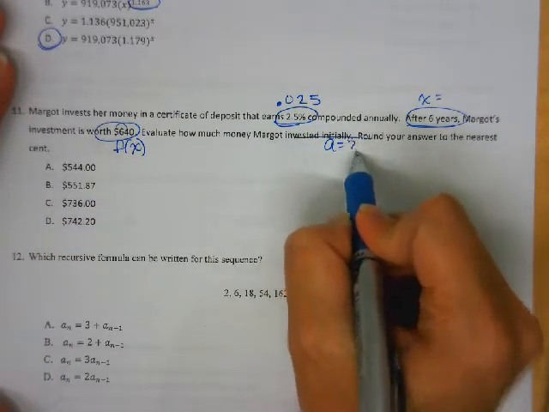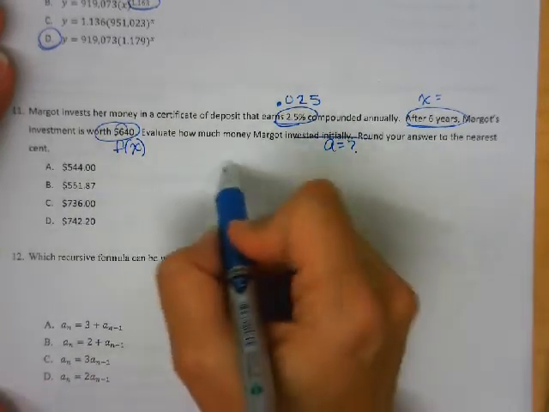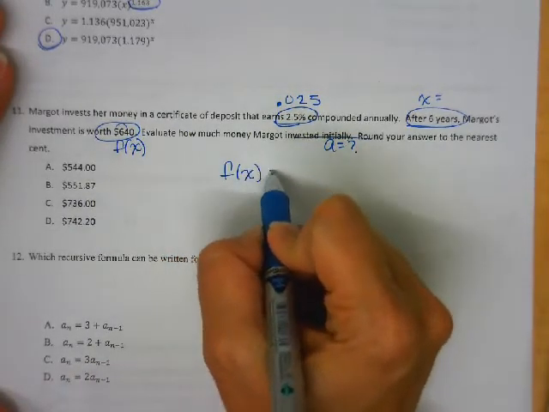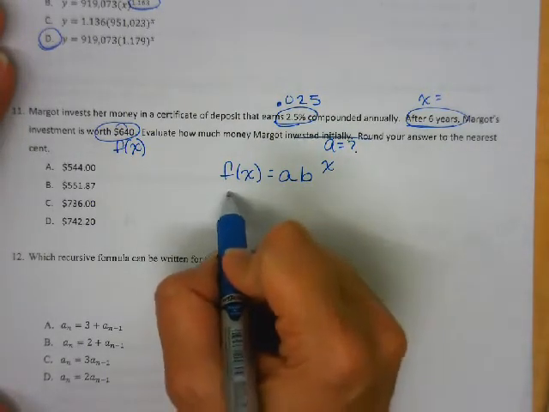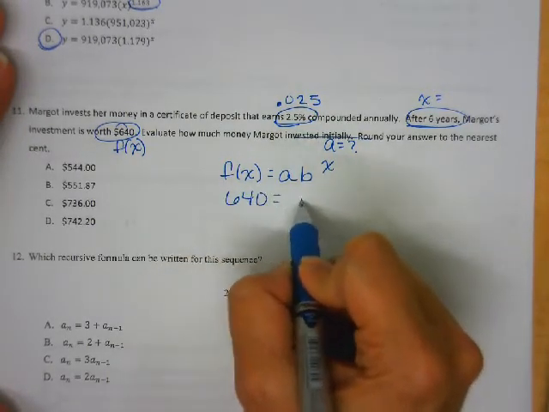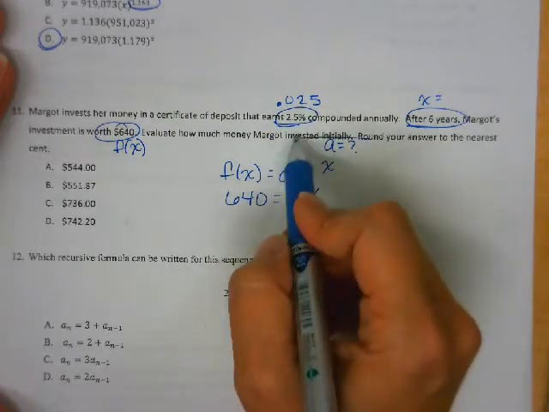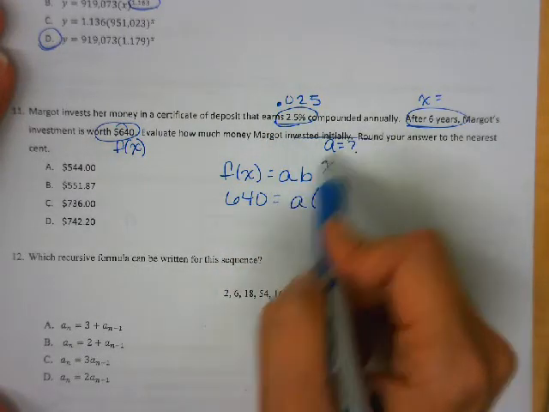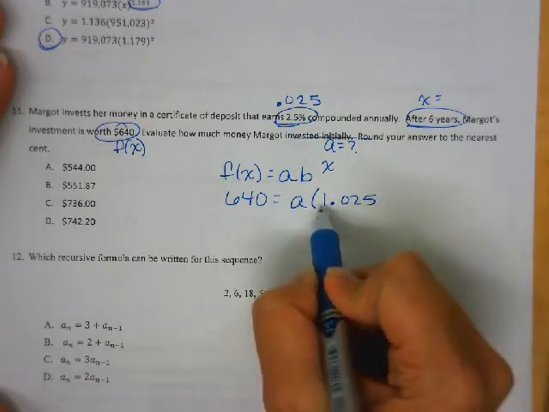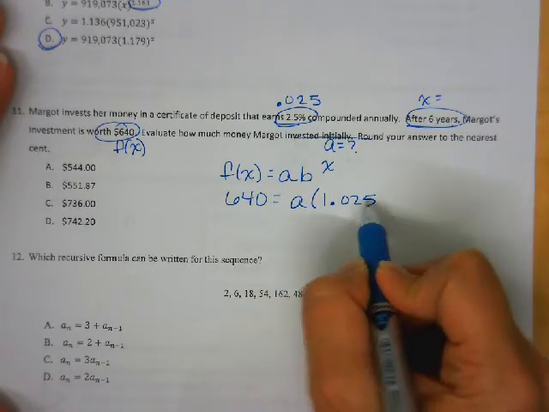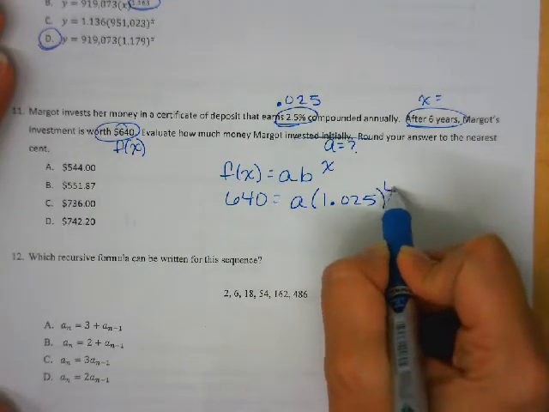So we need to find A. So when we set up our equation, remember it's f of x equals a times b to the x power. So we have 640. We don't know A. Remember, it is growing because we're investing money. So 1.025 because it's what she had originally plus this interest. And then we have the 6.